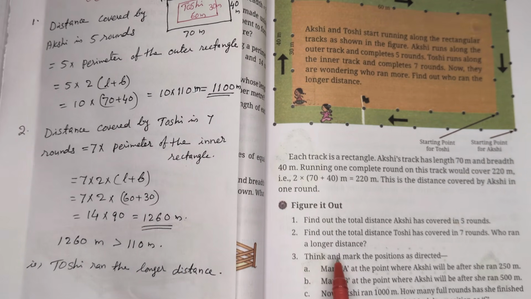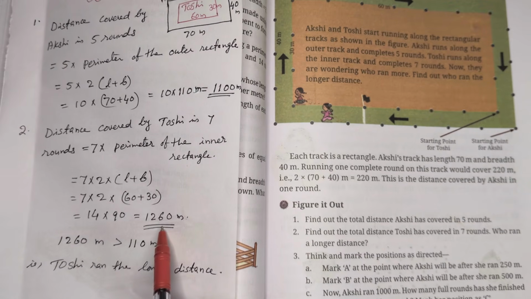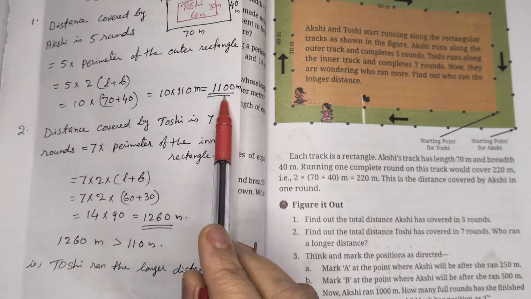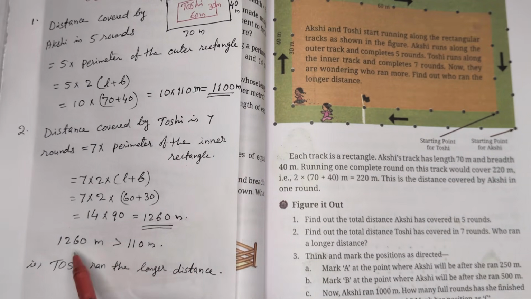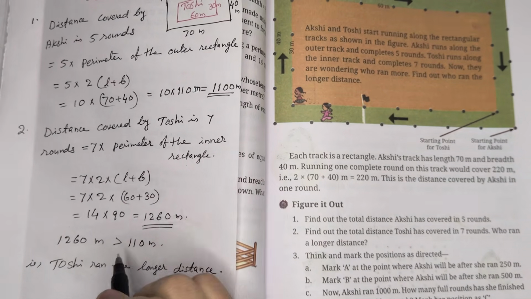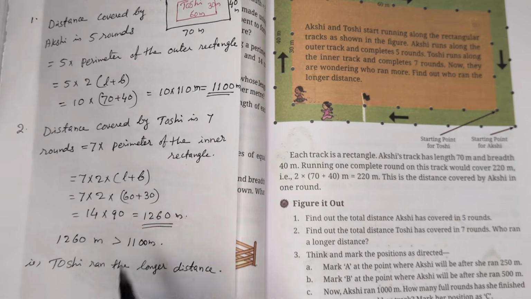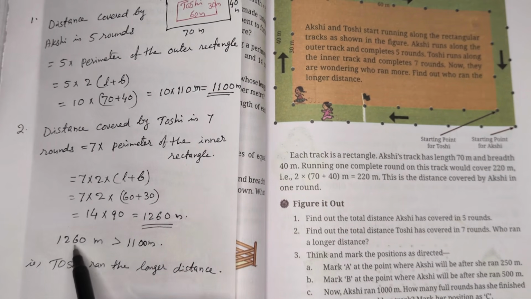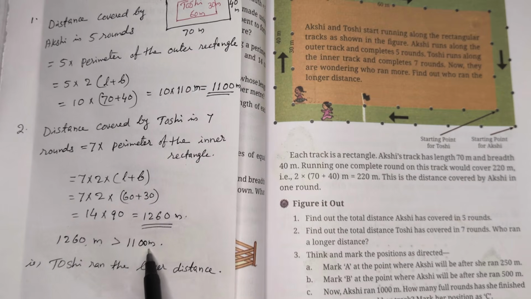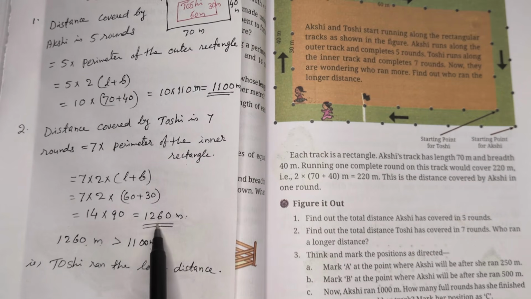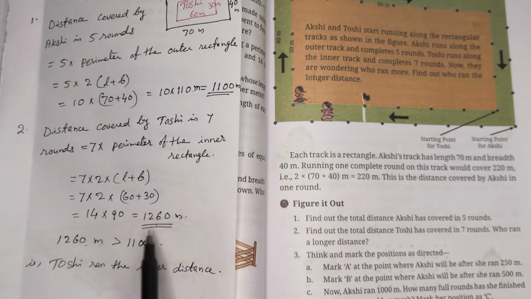And here is another part of that question, who ran the longer distance? Here we are getting 1260 meter. That means Toshi covered 1260 and Achi covered 1100. So 1260 is greater than 1100, which means Toshi ran or covered the longer distance.